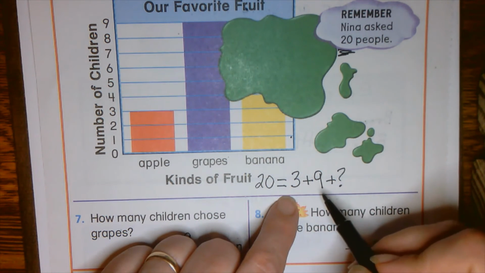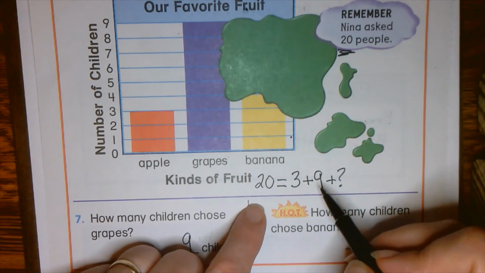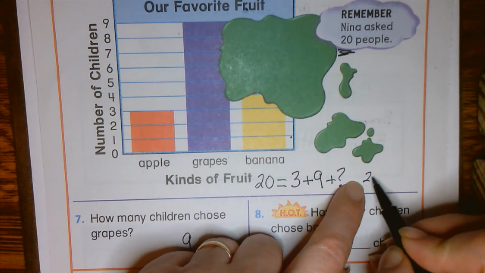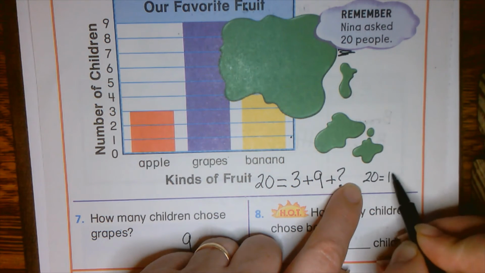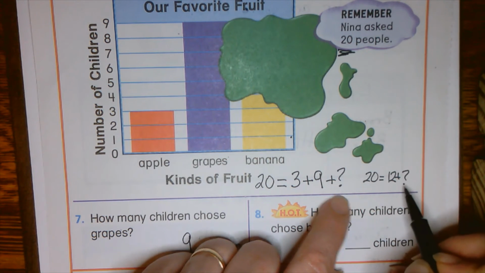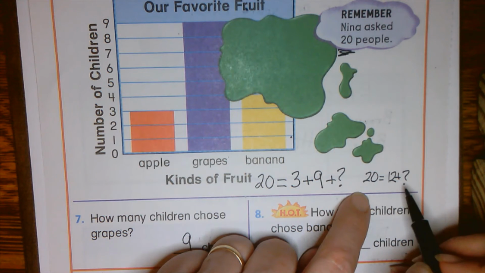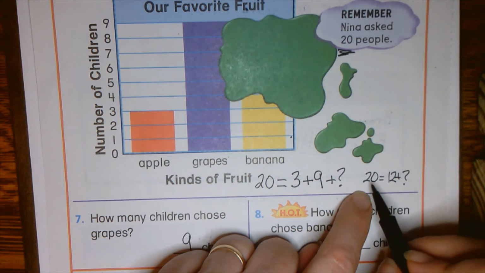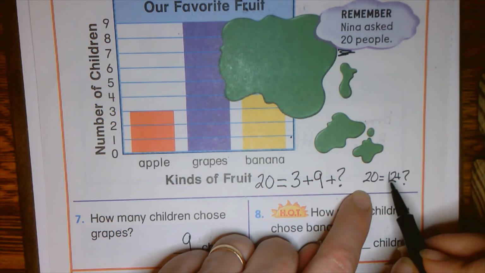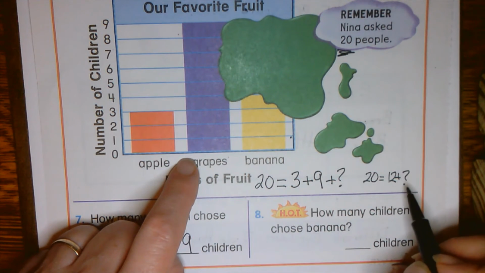But we can add these up. We can do counting on, right? 9, 10, 11, 12. So then we know that it's 20 people, 12 of them chose grapes or apples, and some other number chose bananas. What could that be? We want to figure out what is 20 with these 12 taken off who chose grapes or apples. What would that leave us with?